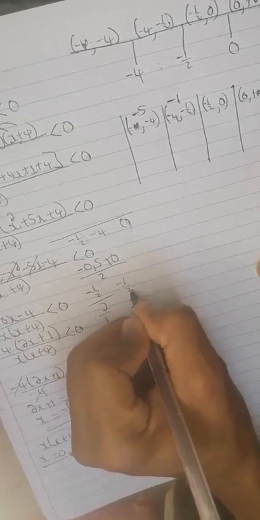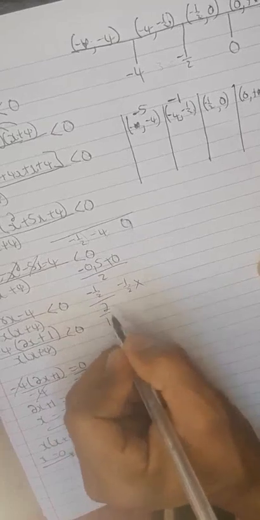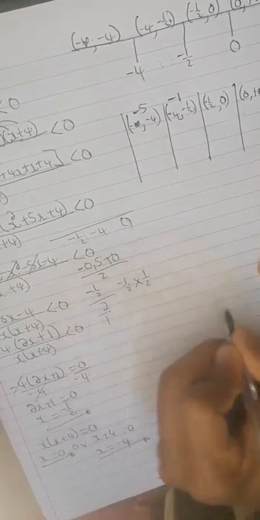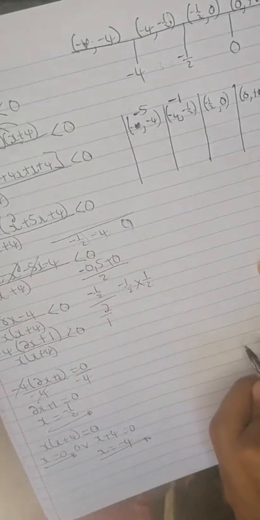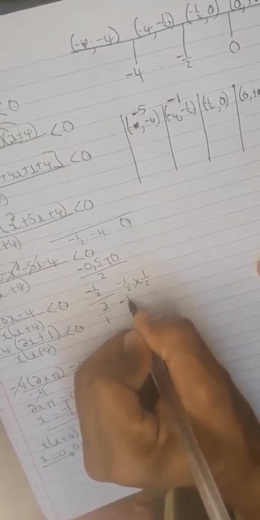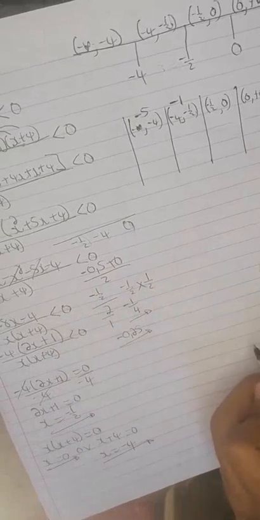That would be minus 1/2 times, change division to multiplication, you take the reciprocal of the number. So instead of 2 over 1, you say 1 over 2. Very important. So here what we will get is minus 1/4, which is negative 0.25 if not mistaken.